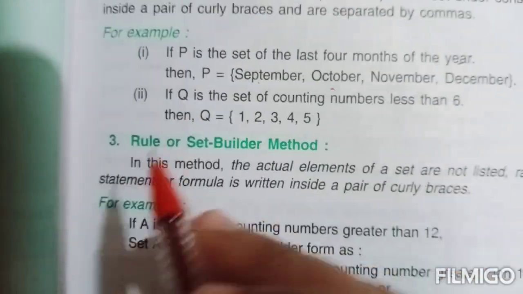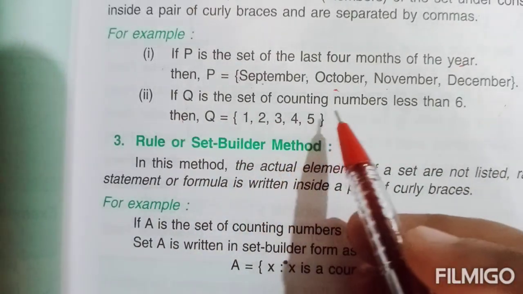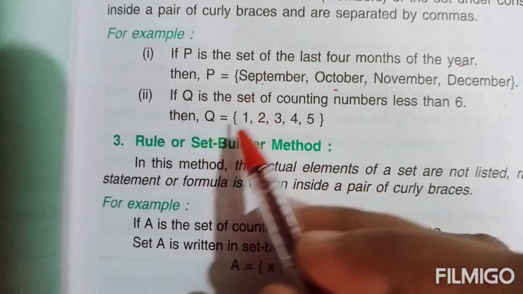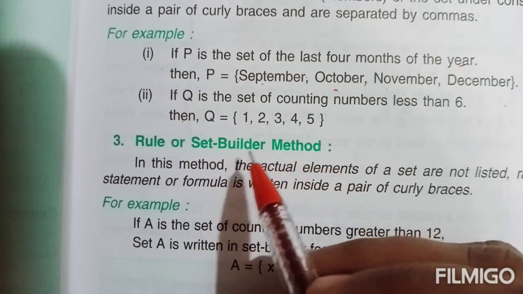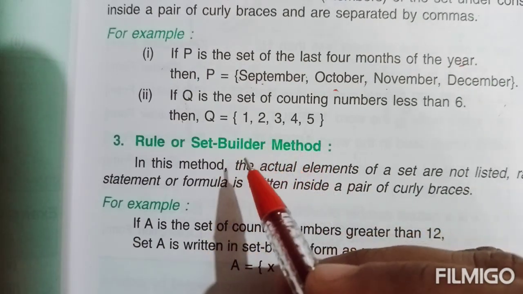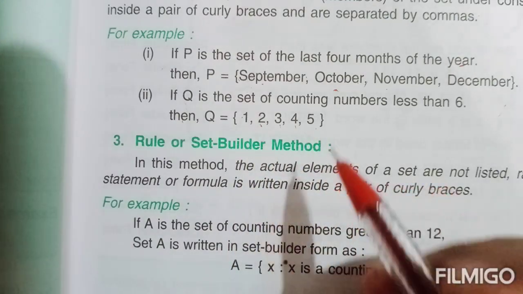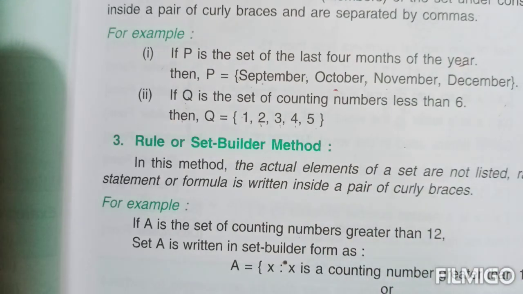Another example, let us take if Q is the set of counting numbers less than 6, counting numbers or natural numbers less than 6. So what will be Q? Q equal to, inside curly brackets you can write the counting numbers less than 6, that is 1, 2, 3, 4, 5. Okay, so this method is the roster or tabular method. We will write the elements inside curly brackets, and these elements are separated by commas.